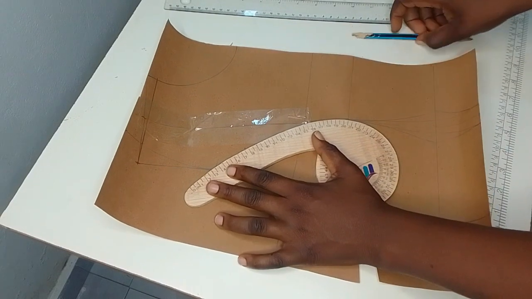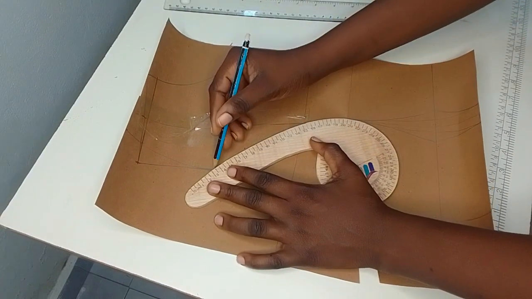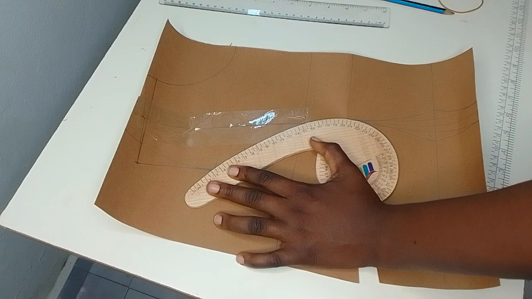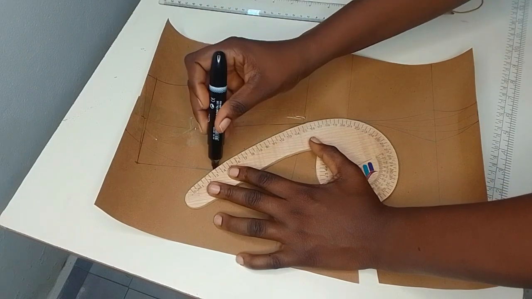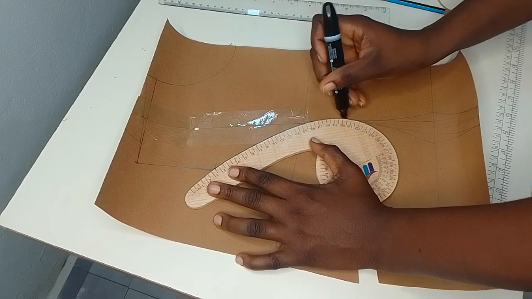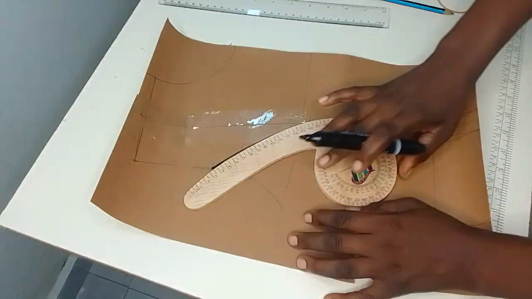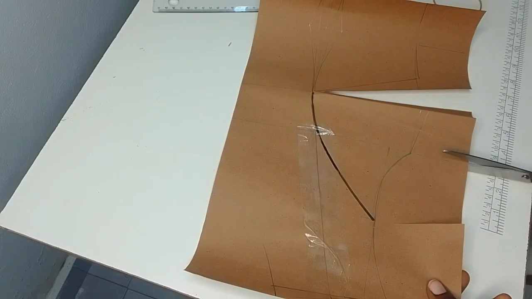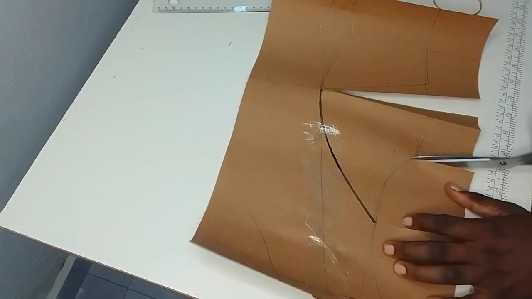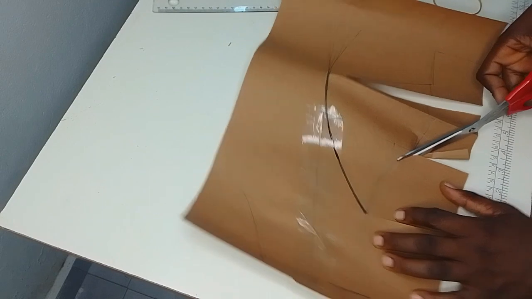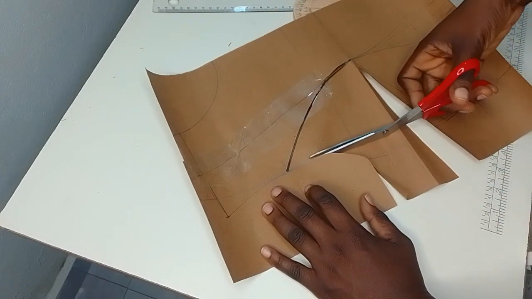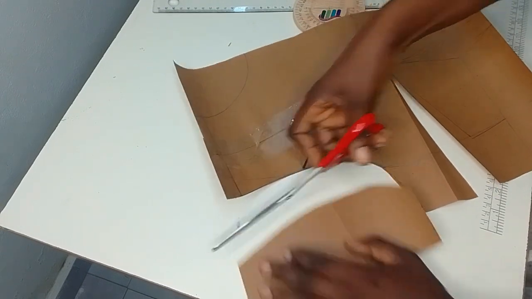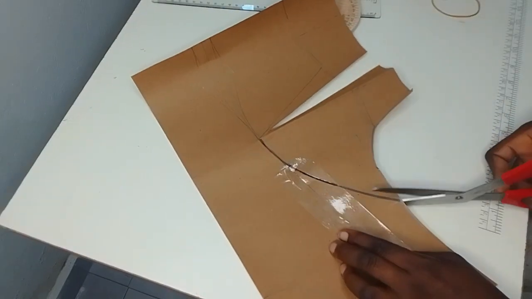So now we are going to go ahead and create our princess dart. From the middle of your armhole, you are going to curve it into your bust point. You're going to create a curve to your bust point, as you can see me do. Good. So now you are going to cut through so that we can be able to close our breast dart. I'm going to cut the princess dart out. So watch me carefully so that you don't cut yours wrongly.